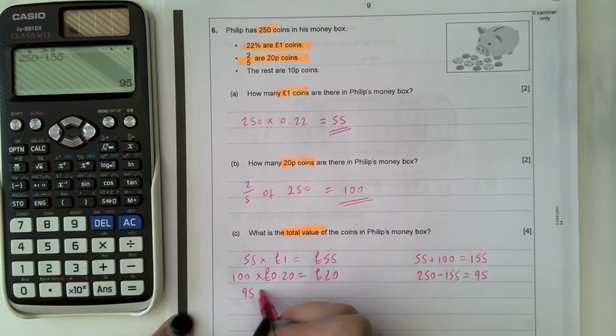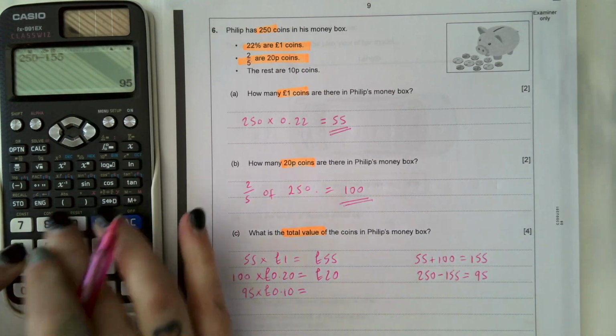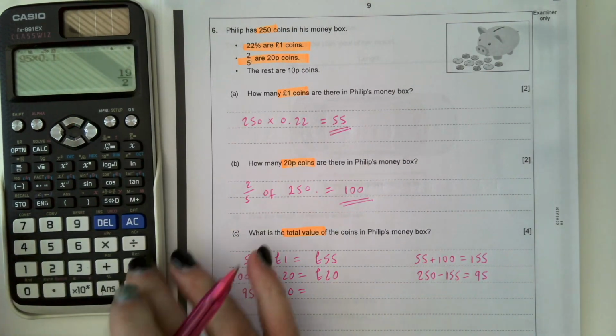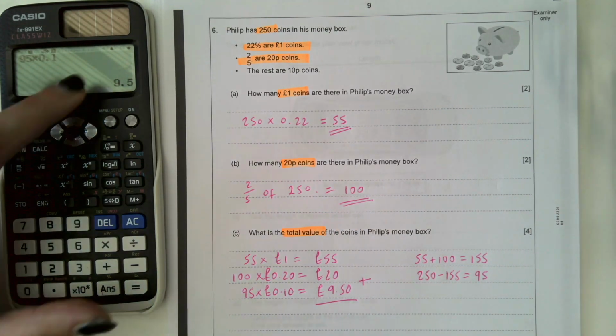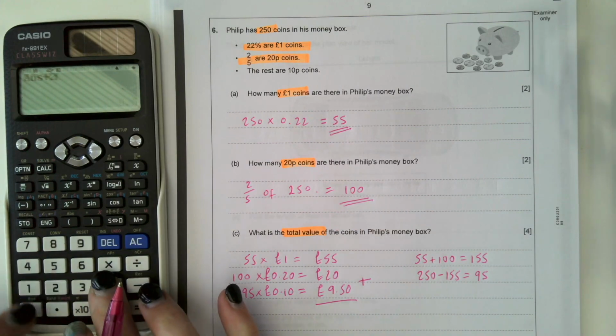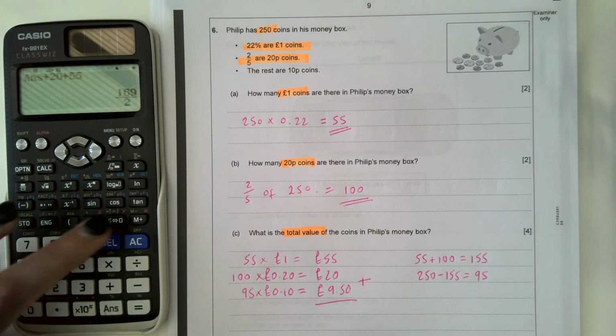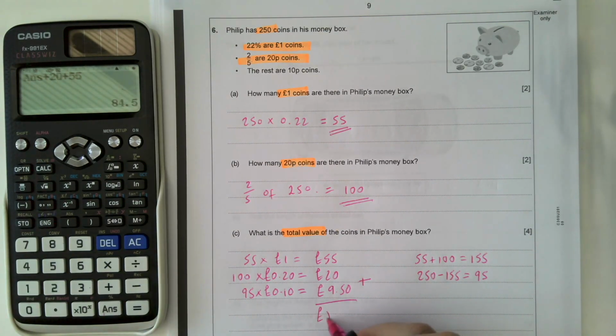So we're going to do 95 times 0.10. So 95 times 0.1, which is £9.50, and then we're going to find that total. So £9.50, add 20, add 55 is a total of £84.50.